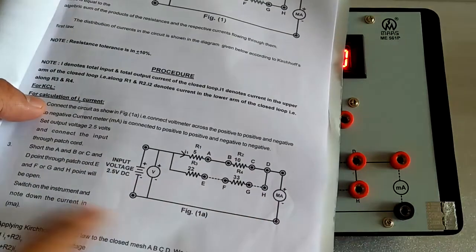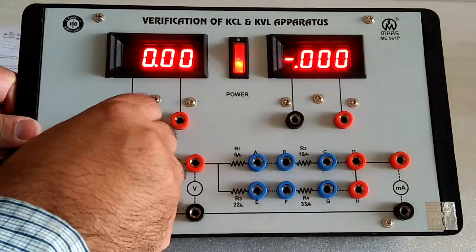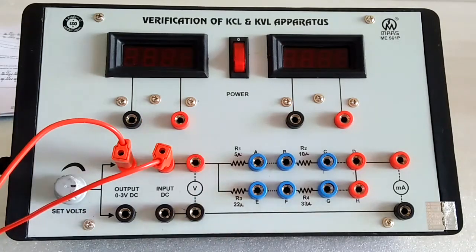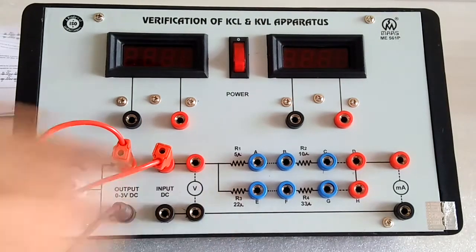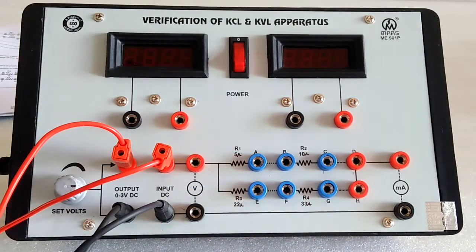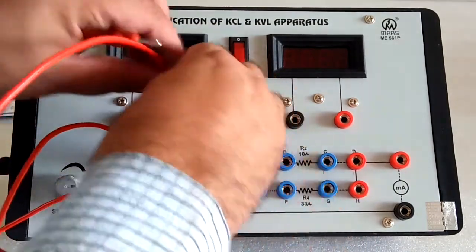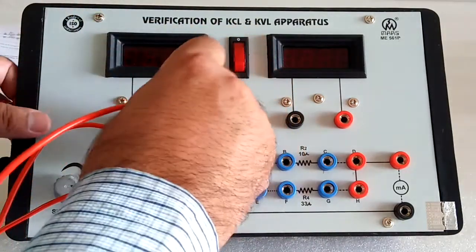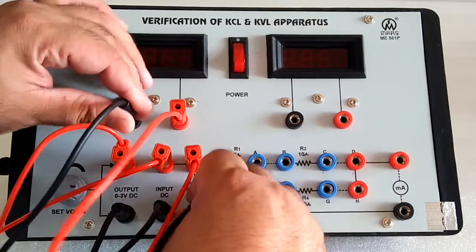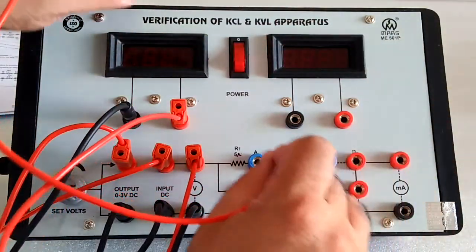Now, patching the circuit as per the manual. Here, output goes to input. We have to give the voltage to the circuit. Voltage in parallel, positive to positive and negative to negative. Voltmeter always in parallel, and current meter in series.